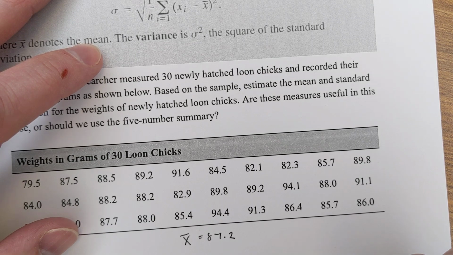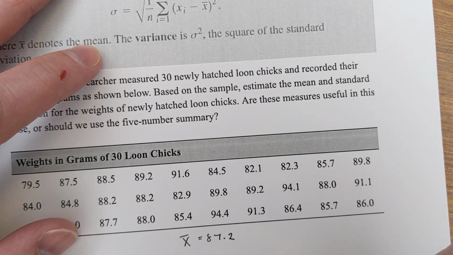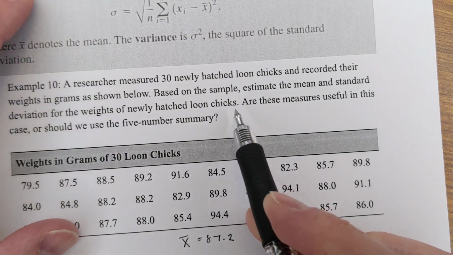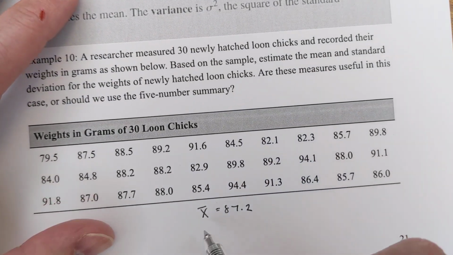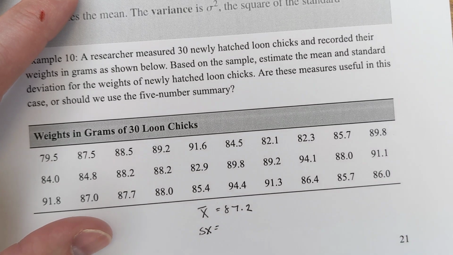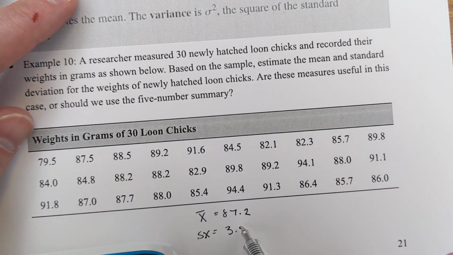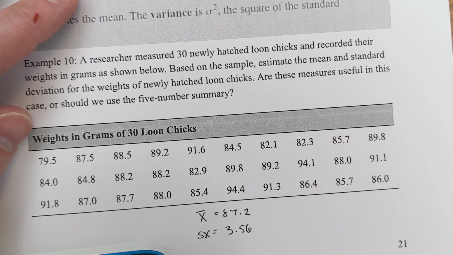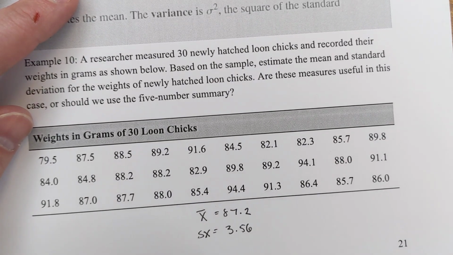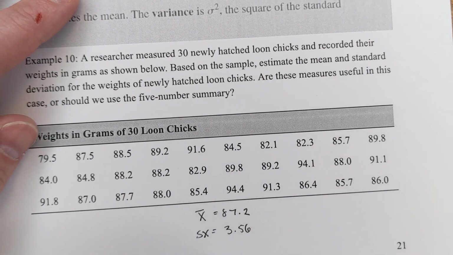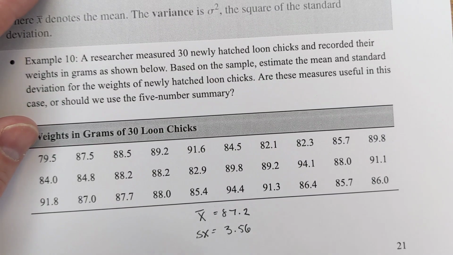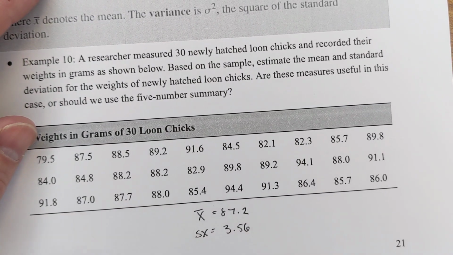Based on the sample, we want actually sx, not sigma x, which is 3.56. So now, assuming I entered all my numbers right, these values should be right. If there were only 30 loon chicks total, then I could use the sigma. But since I have a sample, I have to use the S.